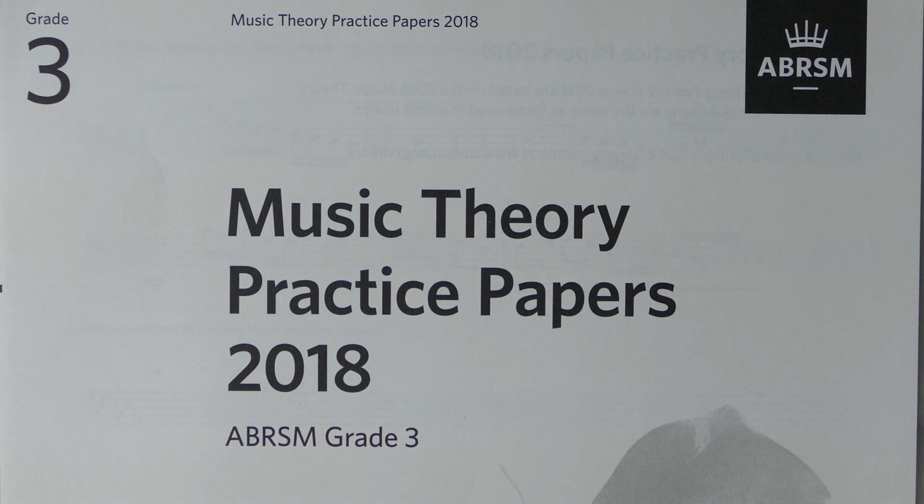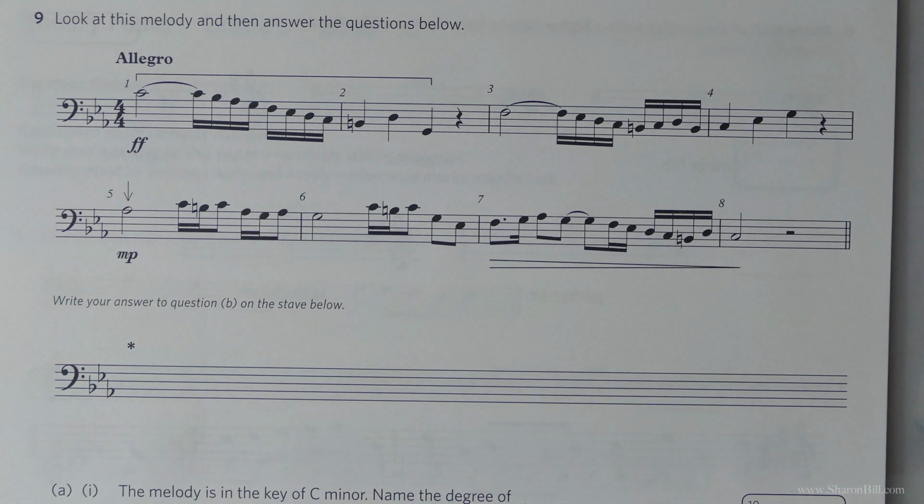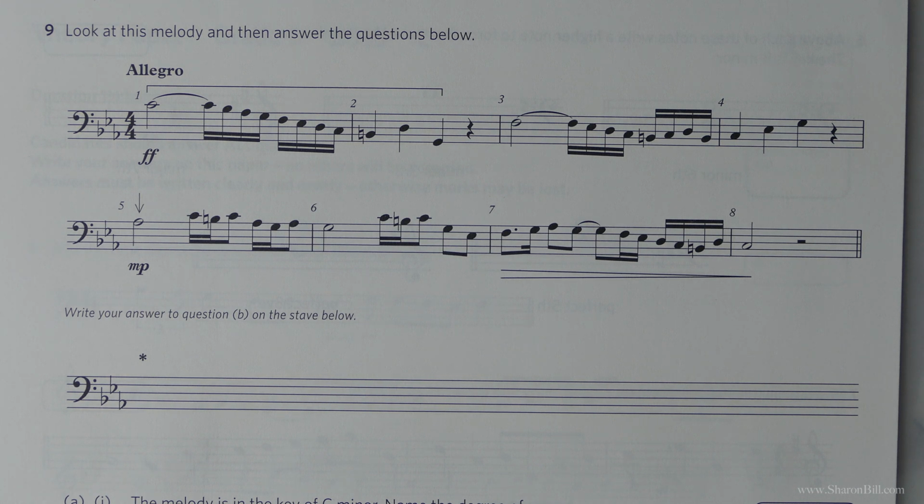And now we're going to complete the paper B of the Grade 3 2018 Practice Papers booklet. So if you turn with me to page 10, we'll have a look at that together. All of these questions are referring to this little extract of music at the top. So have a crack at these yourself first of all, and then we'll check through these answers together. So I'm hoping you've done that, and now we'll work through these answers together.